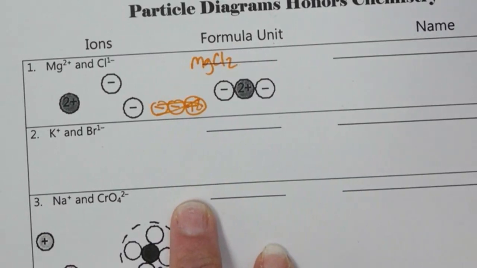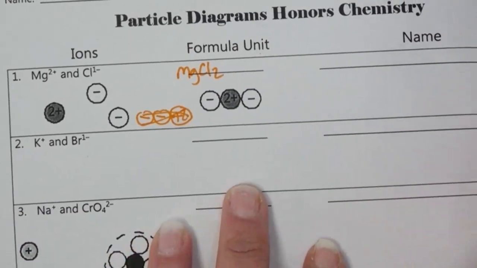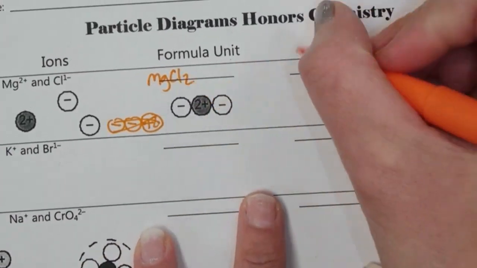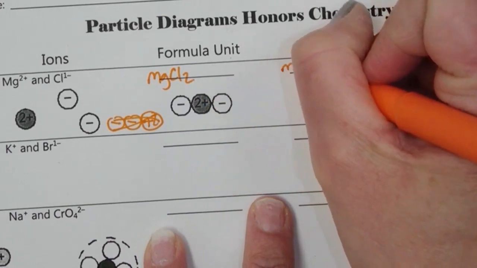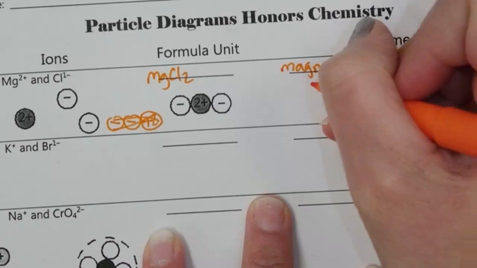So when you draw your particle diagram, you want to draw it such that your positives and negatives are attracting. And we would name this MgCl2 magnesium chloride.